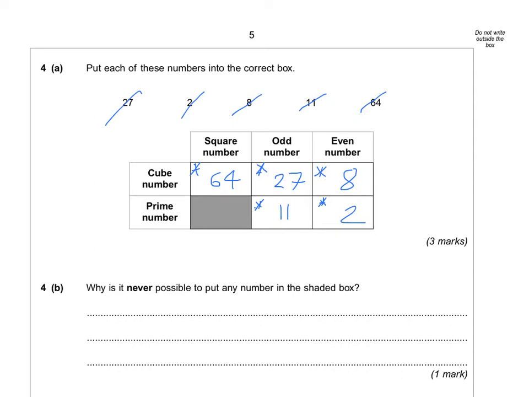For part B, why is it never possible to put any number in the shaded box? Now, the shaded box, any number that would go into this would have to fit 2 criteria. It would have to be a prime number and a square number. Now, by definition, square numbers cannot be prime as they have at least 3 factors, 1, themselves, and their square root. The exception, I suppose, to this is 1, which only has 1 factor of itself, but 1 is defined as not being prime, so it's impossible to fit a number into this box.